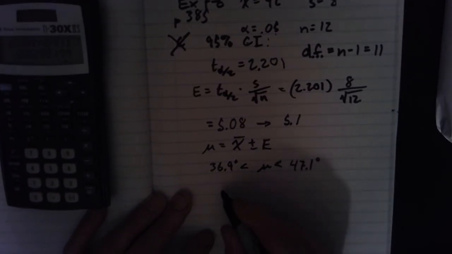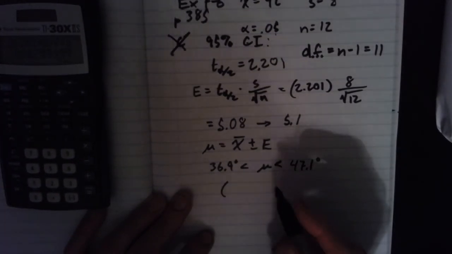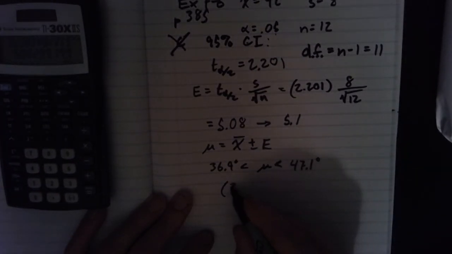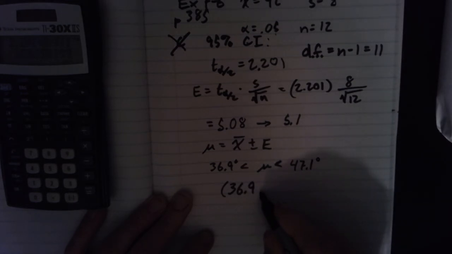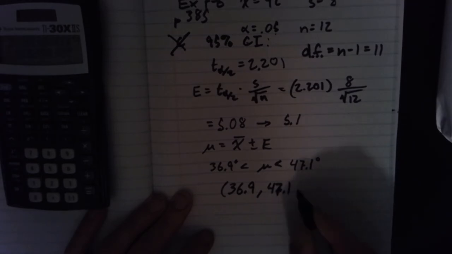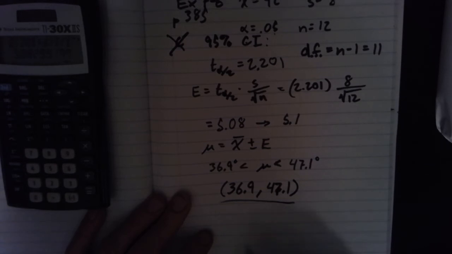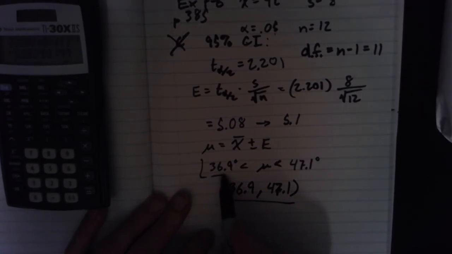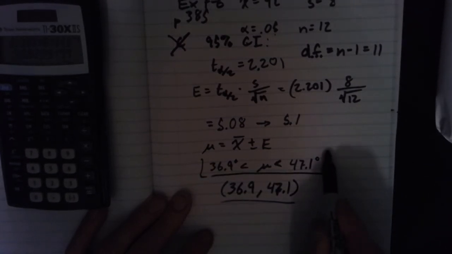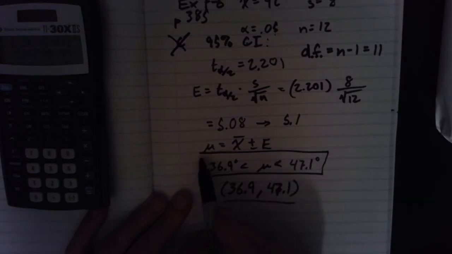Sometimes some books or some stats teachers may ask you to write it like this as an interval. So you could say parenthesis 36.9, comma, 47.1 parenthesis, like that. That would mean the same thing. Most of the time, I prefer this.